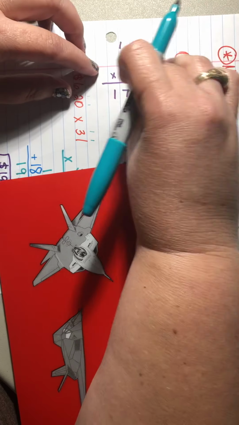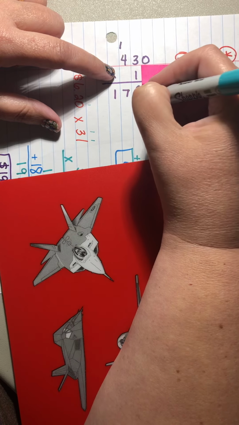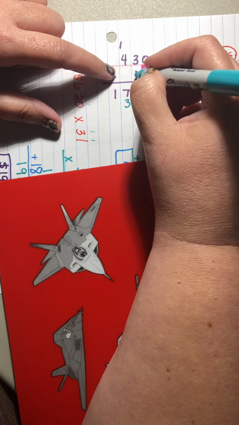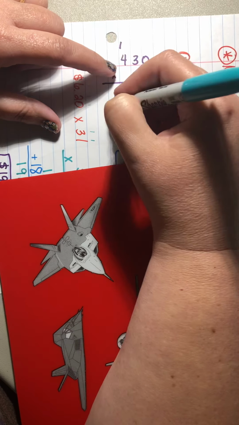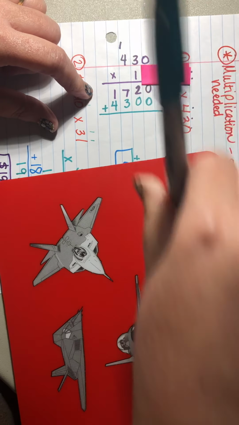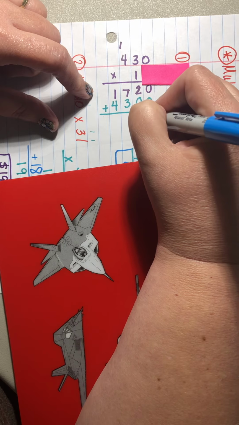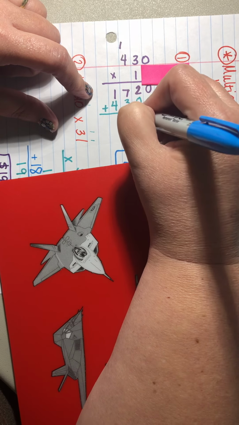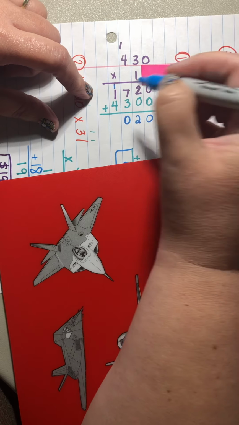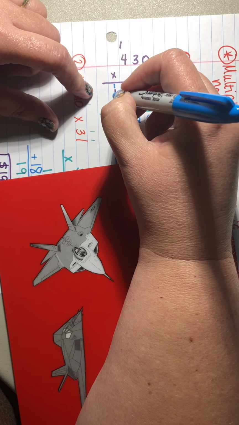And then I'm going to come over here, cover up my 4, and start. 1 times 0 is 0. 1 times 3 is 3. 1 times 4 is 4. Each digit again in its own column. And add it up. When I do that, I get 0 plus 0 is 0. 2 plus 0 is 2. 7 plus 3 is 10. Carry forward my 1.